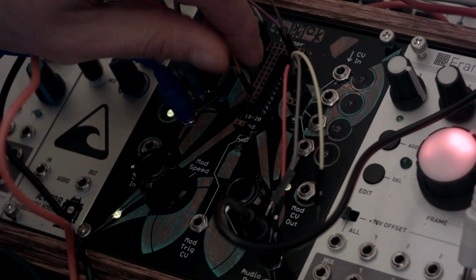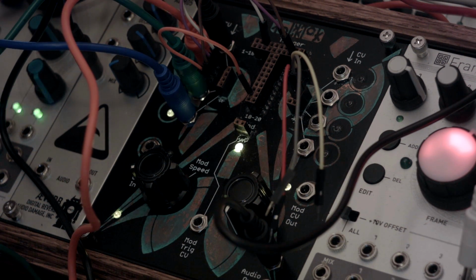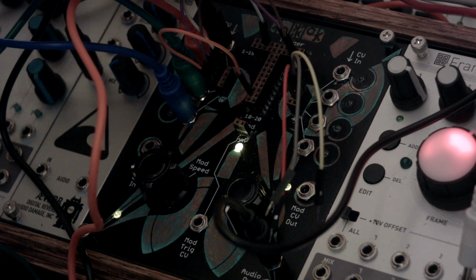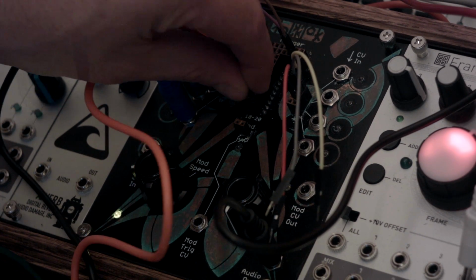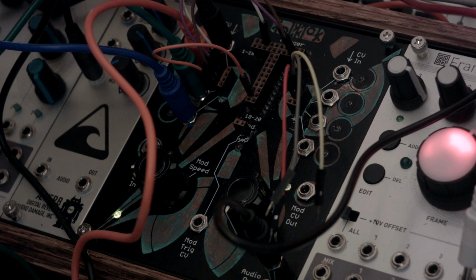Now you can see we're patching out the noise, but now the little noise burst is being replaced with a little clicky sound.